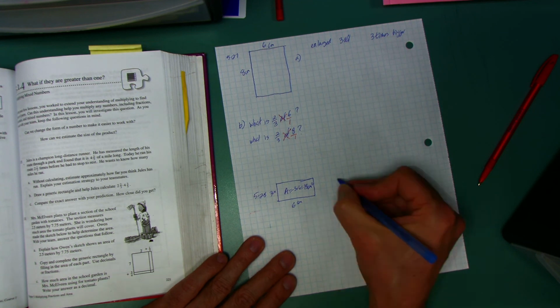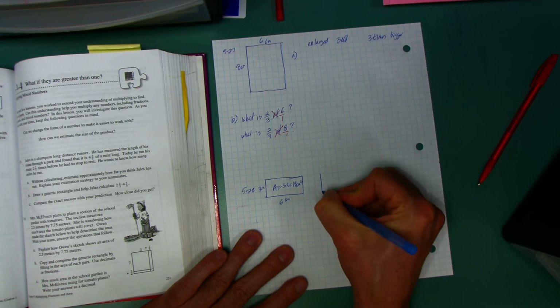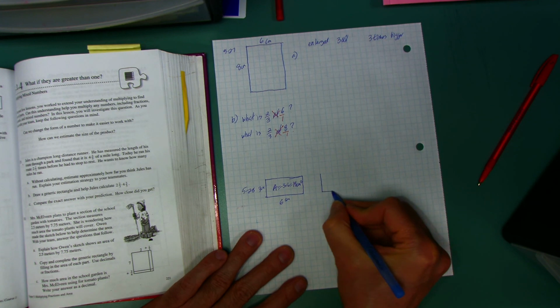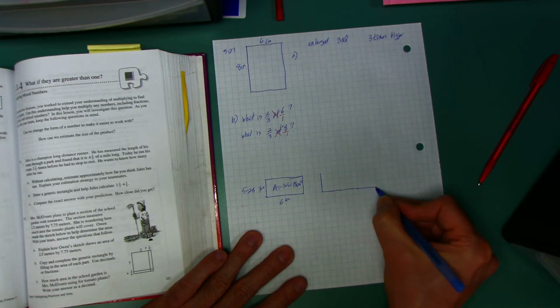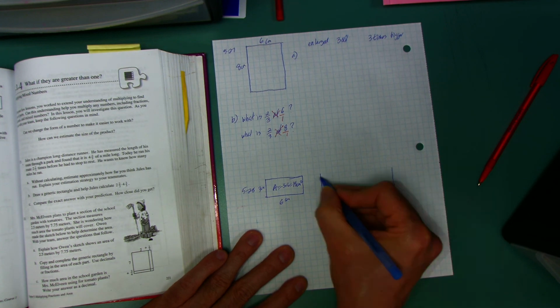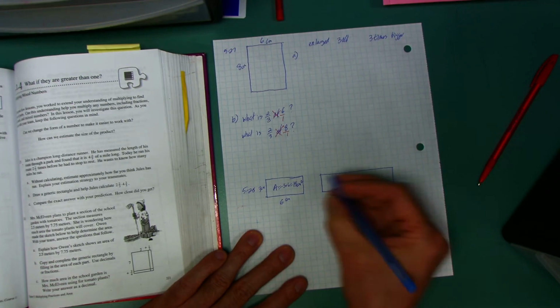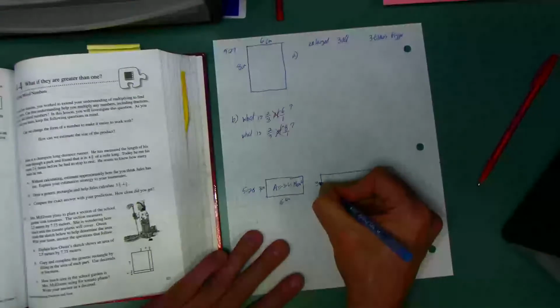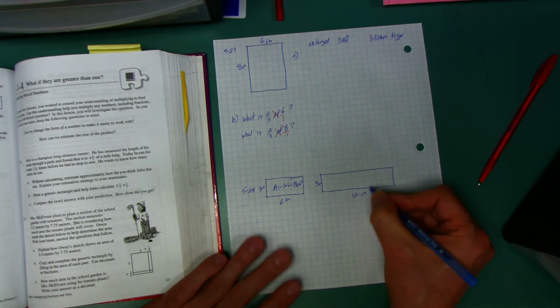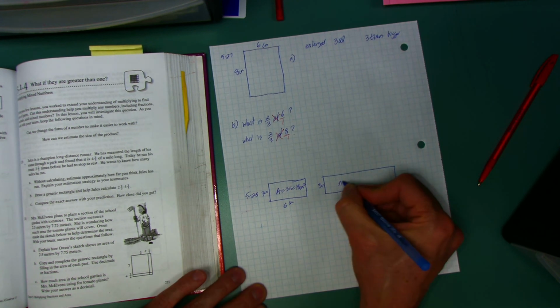Now, what if I made it twice as long? Will the area increase? I'm going to have you figure that out.